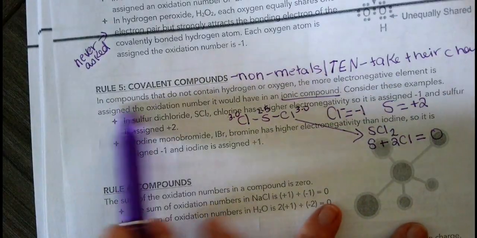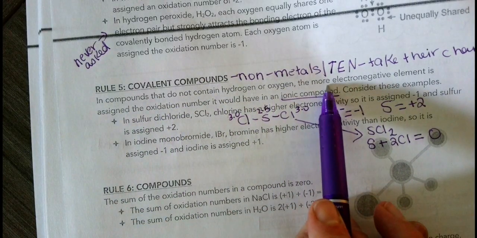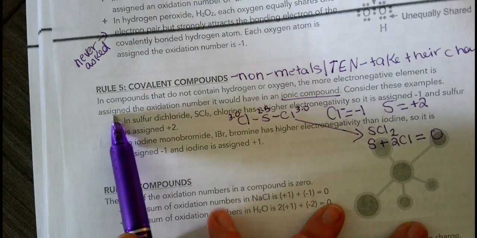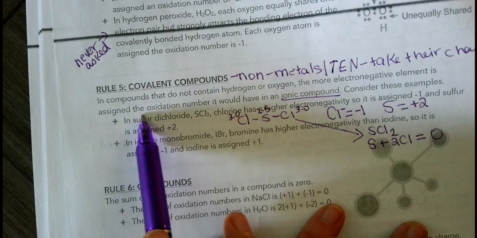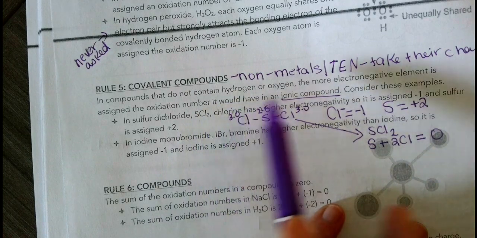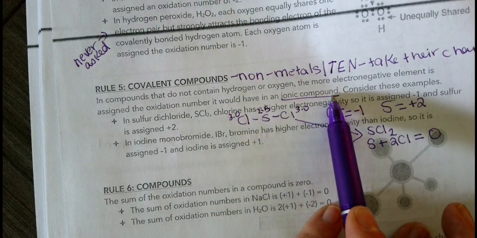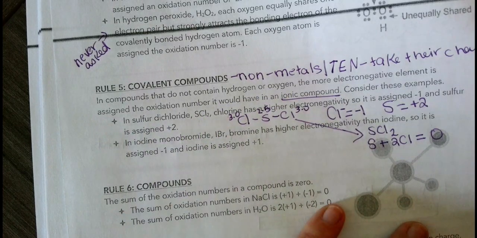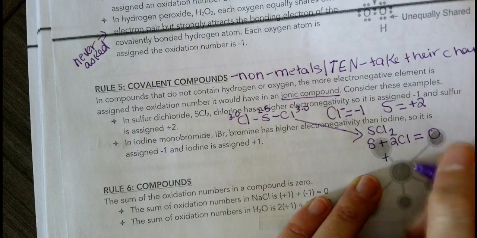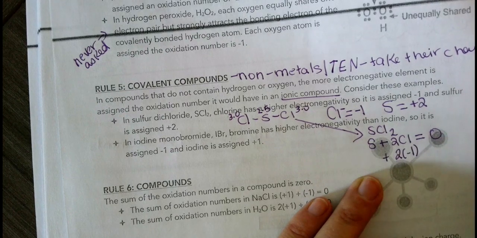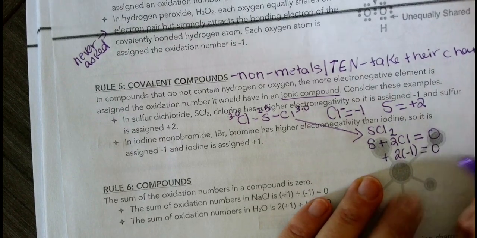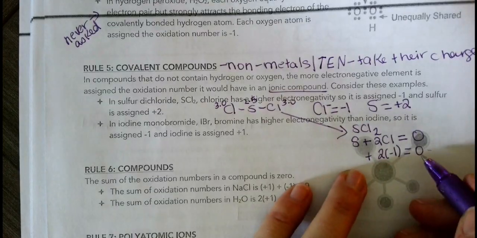So in compounds that do not contain hydrogen and oxygen, the more electronegative element is assigned the oxidation number it would have in an ionic compound. When you add these up, chlorine is the one that wins, so it's a 1-, and they have to add up to 0.